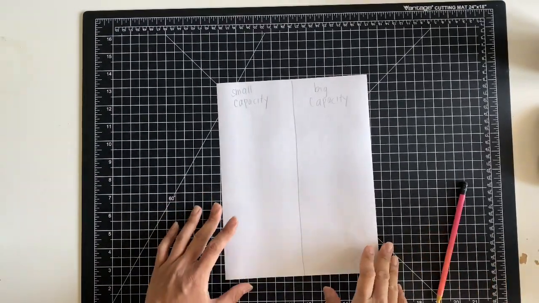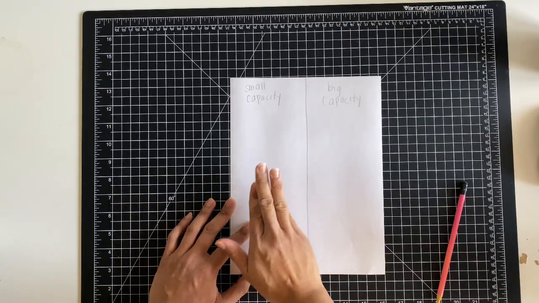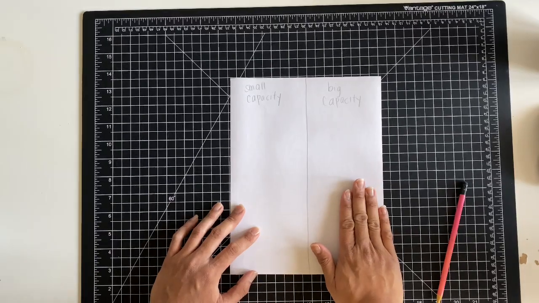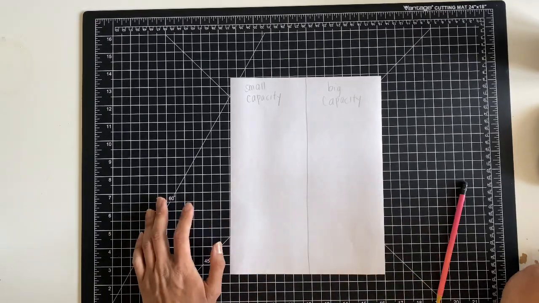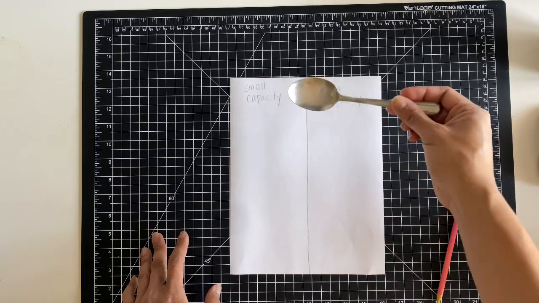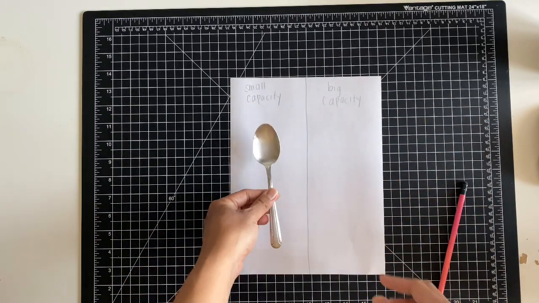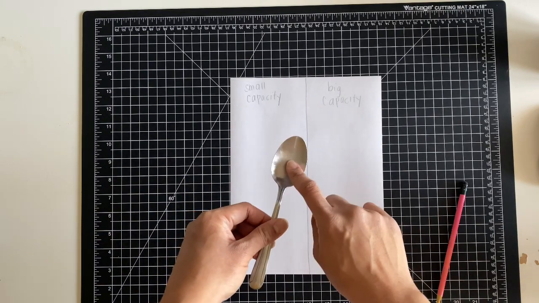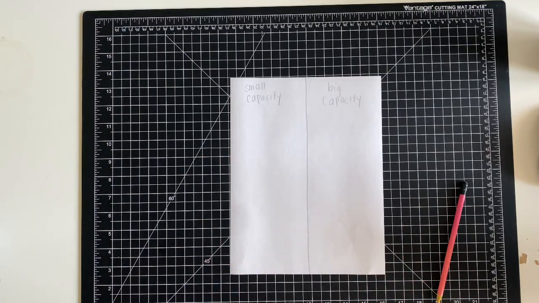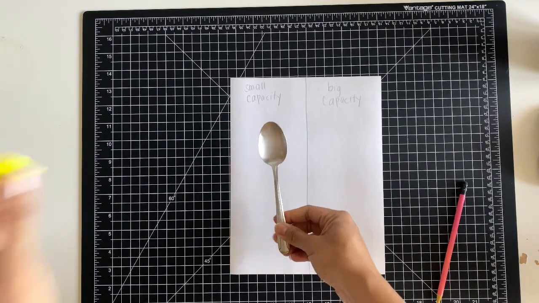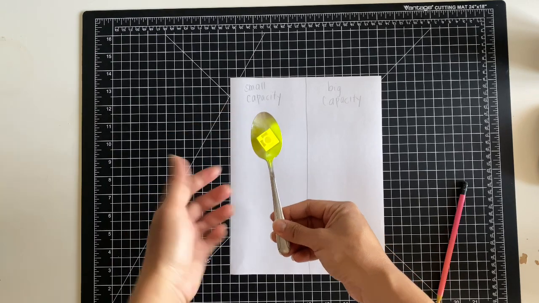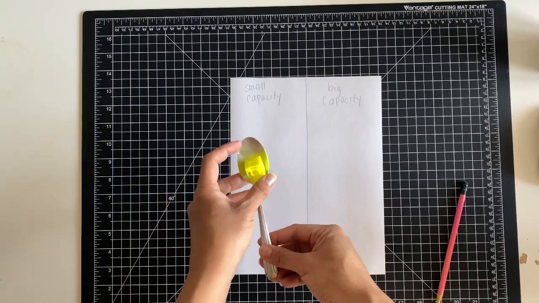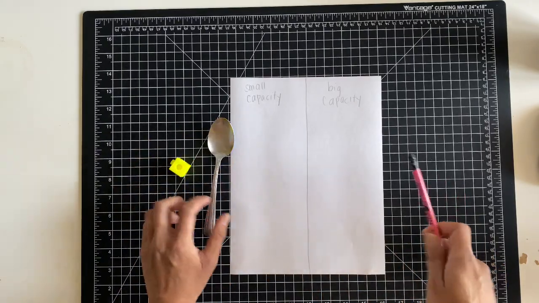I'm going to look all over my house for 3 objects that have a small capacity and 3 objects that have a big capacity. Okay, I found one object that has a small capacity. It is a spoon. I know a spoon has a small capacity because when you put something inside, it doesn't hold a lot. If I put my cube in it, it can only hold like 1 or maybe 2 cubes. So I'm going to draw the object that I found.